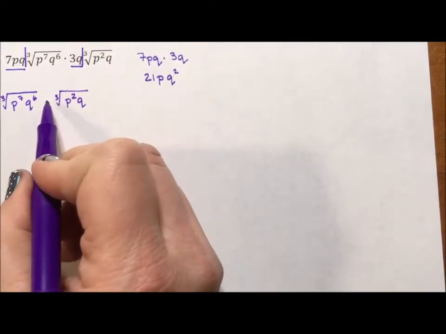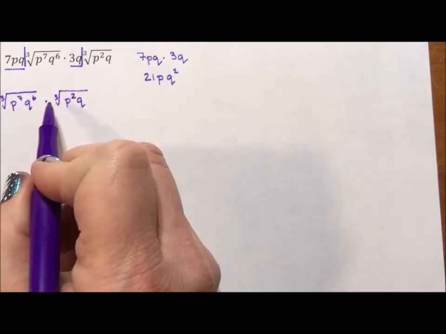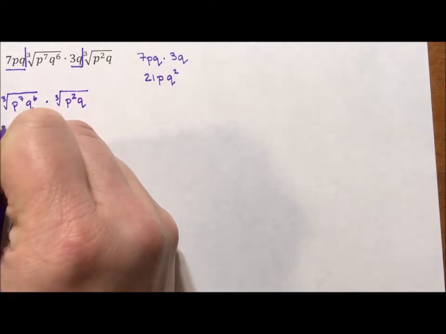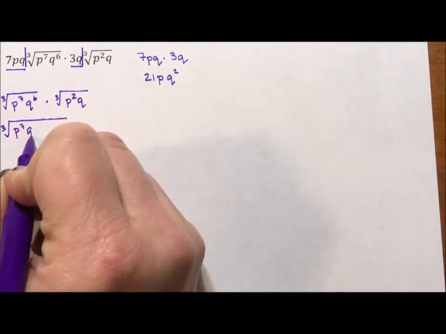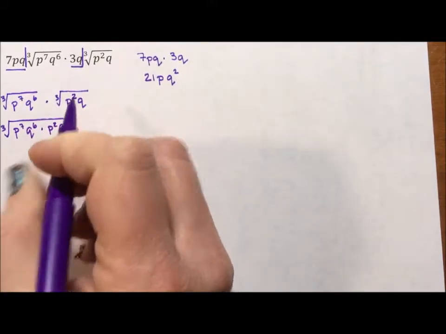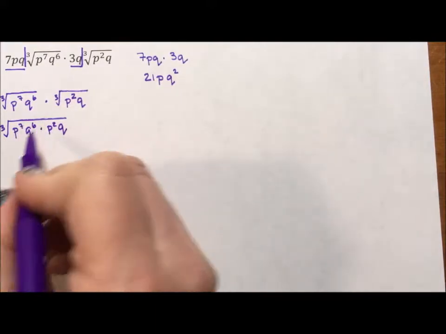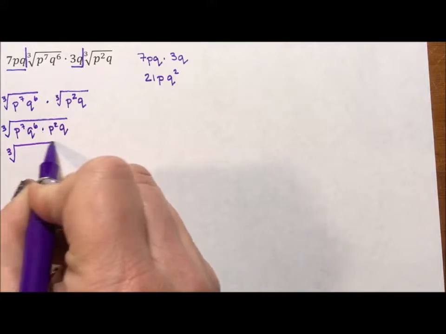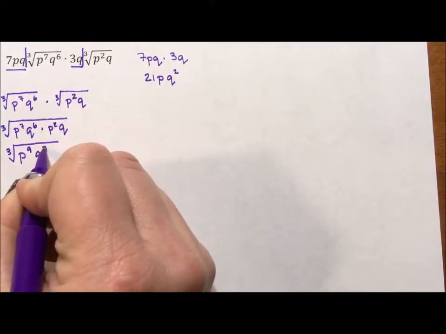Okay, so the thing about multiplying is if the radicals are the same, they are both cube roots. If one was a square root, we couldn't do this, but because they're both cube roots, I can write the cube root of p to the 7, q to the 6 times p squared q. The rules of exponents say if the bases are the same and they're being multiplied, you add your exponents, which leaves me with the cube root of p to the 9th, q to the 7th.